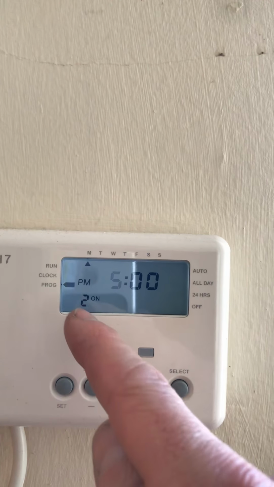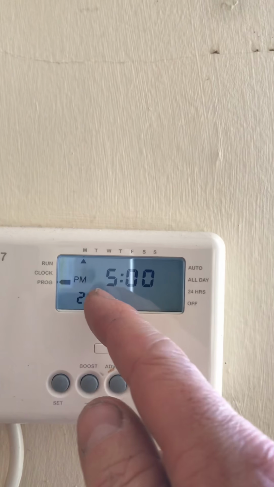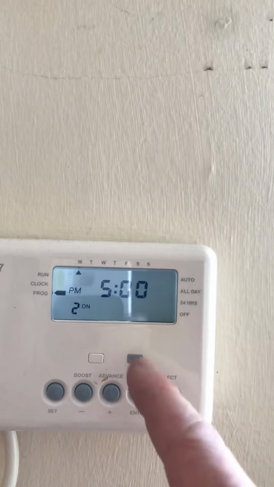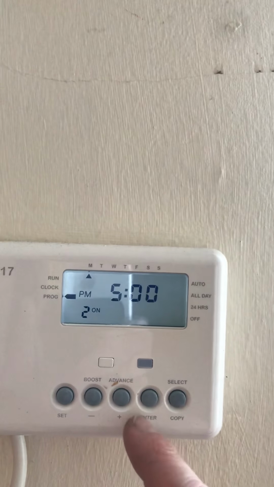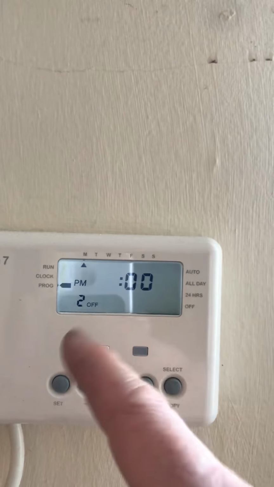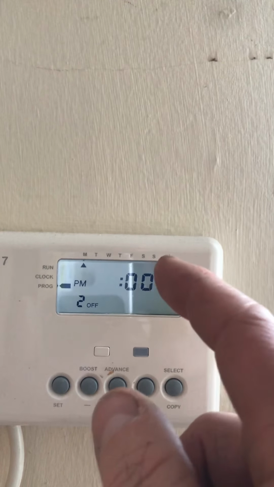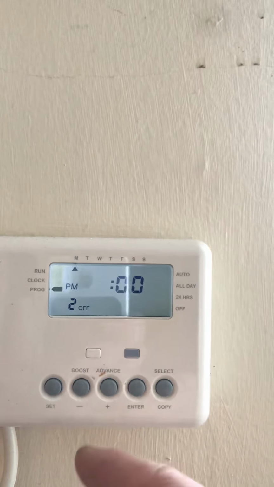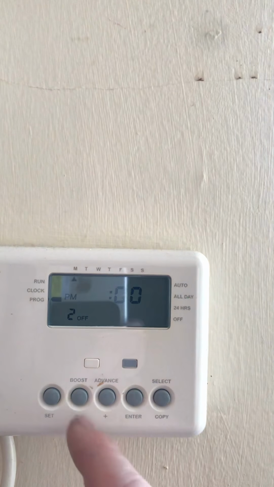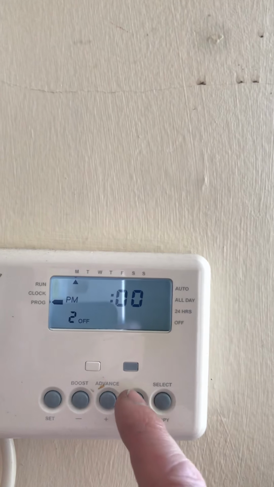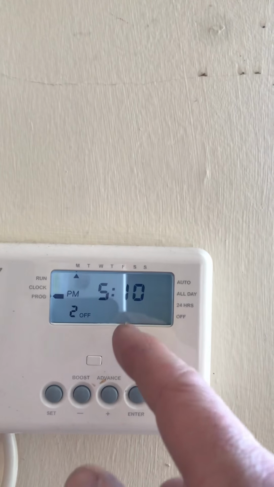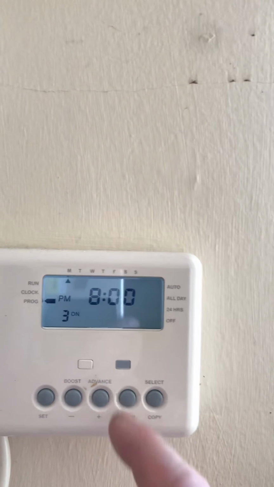It now brings us on to the second program, okay? 5 o'clock is coming on. Let's say we're happy with that. Now the minutes, and if we're happy with that, we press enter. Now it's going off at 6 o'clock. So let's say we want to eliminate this or not have it on at all at that time of the day in case no one's home, or we could have it on for 10 minutes. So we'll change that back to 5. Then we press enter, plus, so it goes off at 10:05, okay? So enter, so that's done.